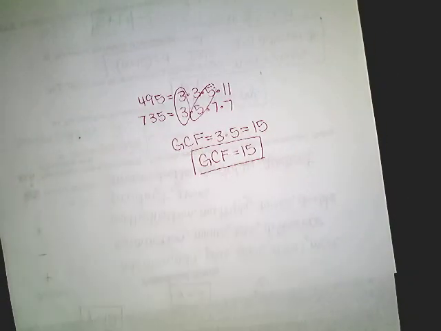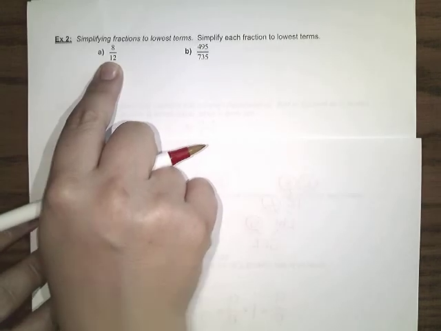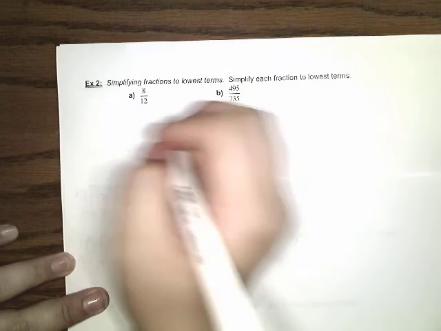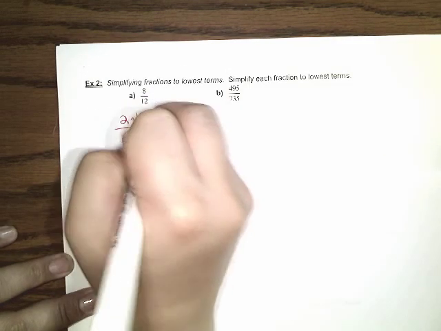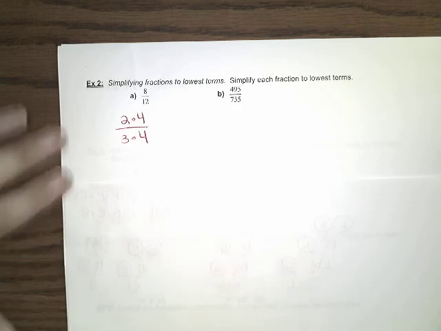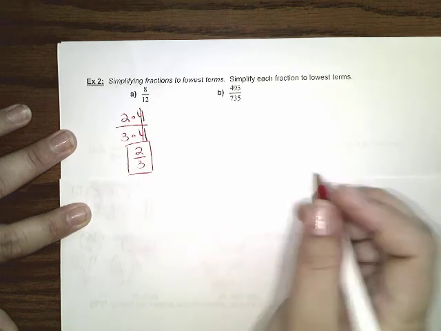So now we're going to use all of this information to actually simplify these fractions, right? 8 over 12, we knew that the GCF from that previous problem was 4, so we can rewrite it as 2 times 4 over 3 times 4. Again, the 4's sort of cancel out, and we're just left with 2/3, and that's completely simplified.